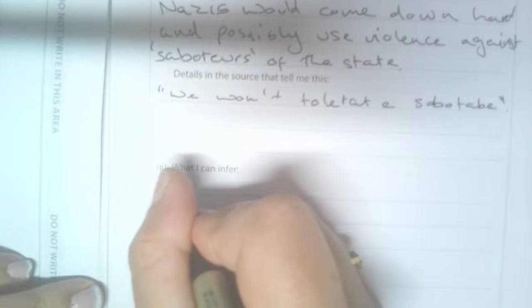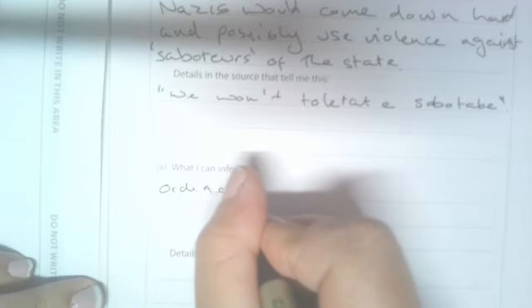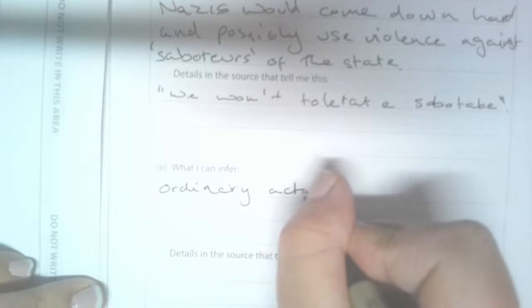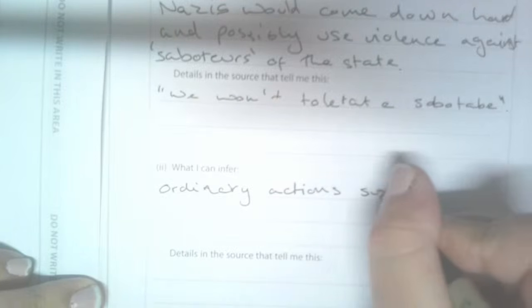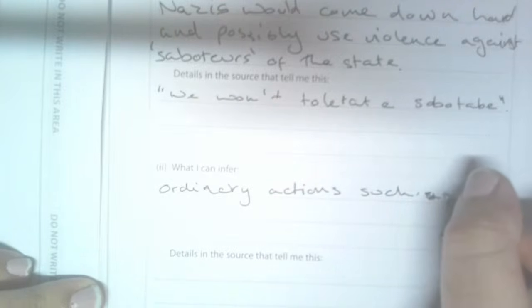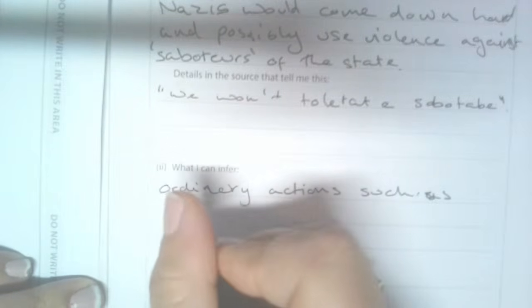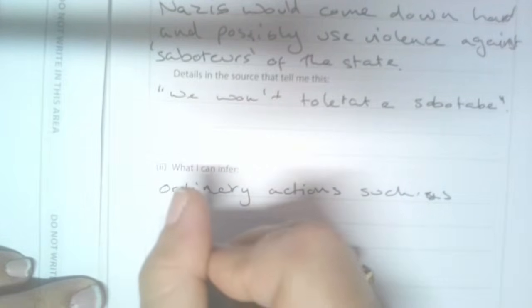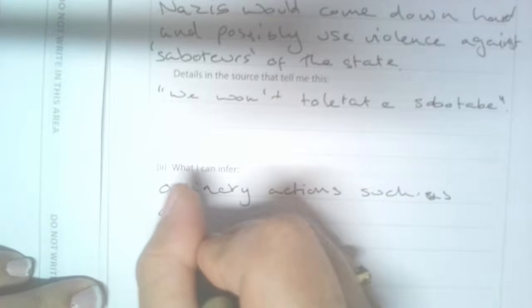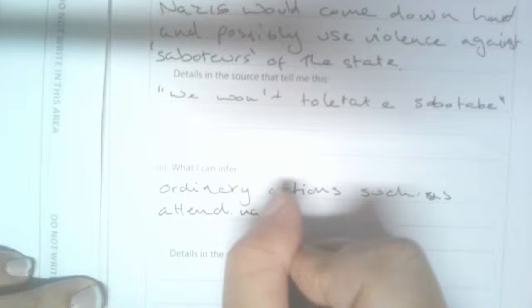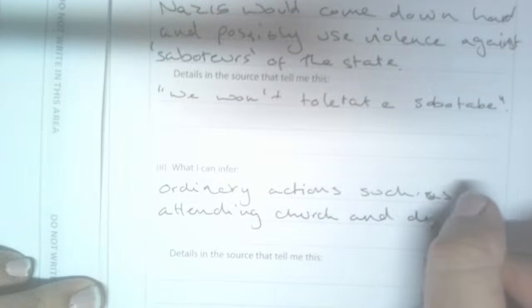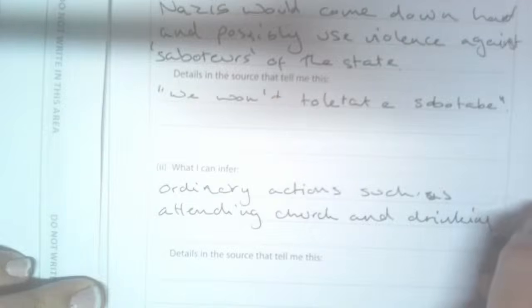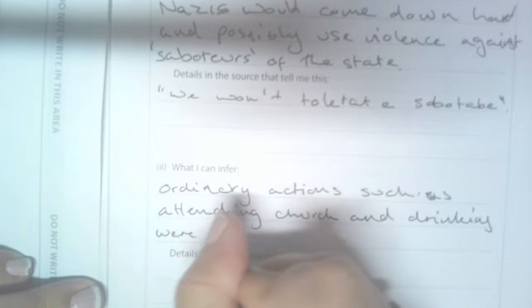What can I infer? Ordinary actions such as attending church and drinking were seen as threats.